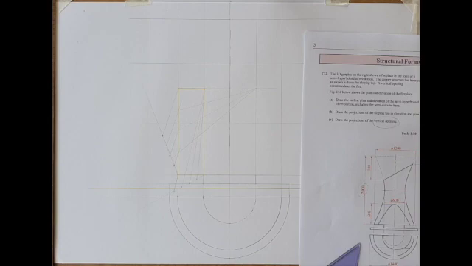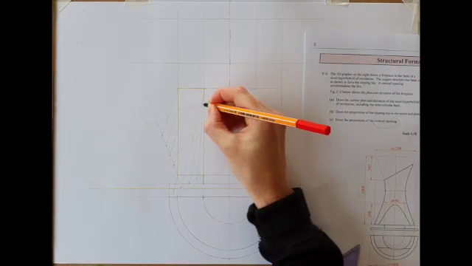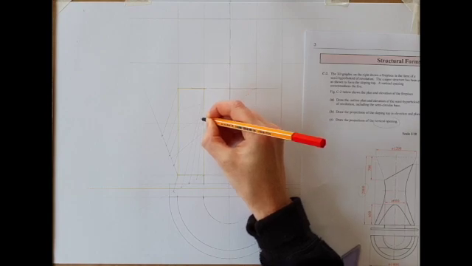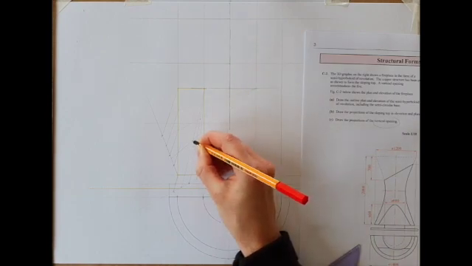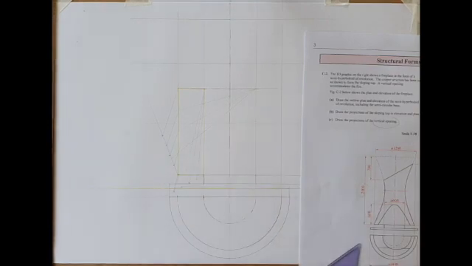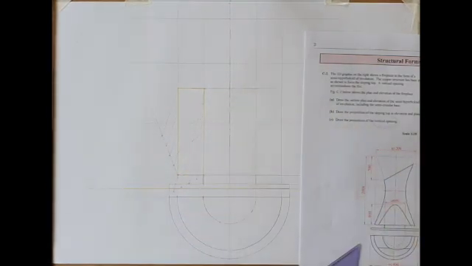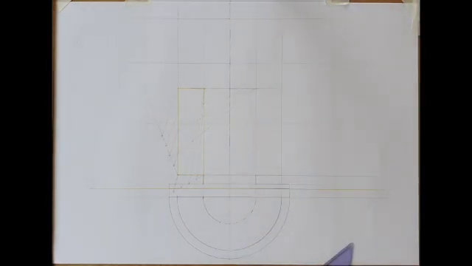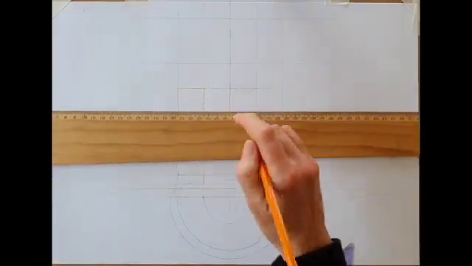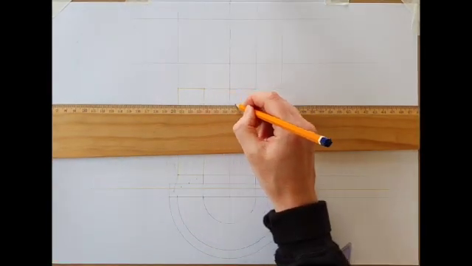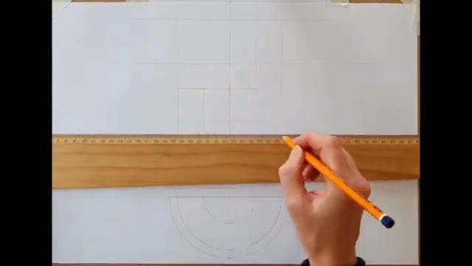And then line 1 cuts line 1, 2 cuts line 2, 3 cuts line 3, and 4 cuts line 4. Those are your points on your curve. So we'll do a freehand curve through those points, and we will mirror them about the axis to get the rest of my curve.